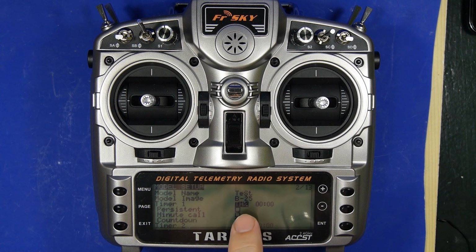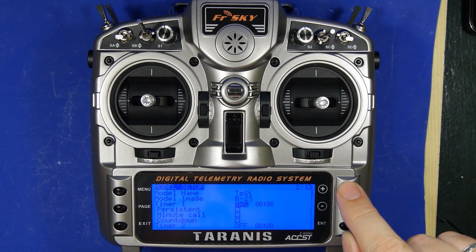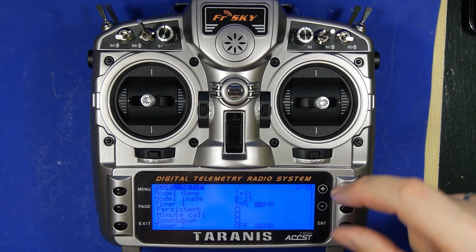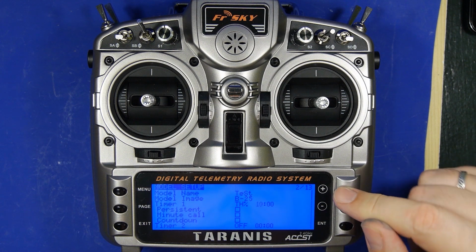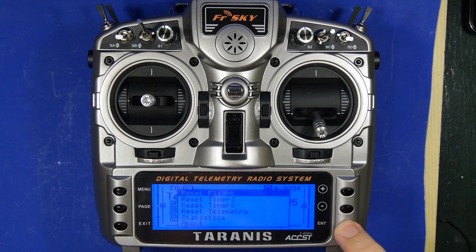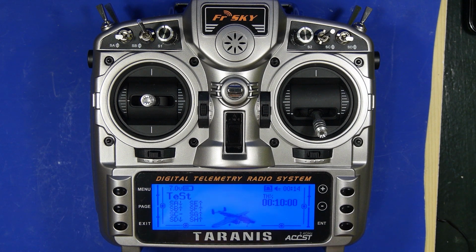With this function, throttle percents, for example, I will set 10 minutes, so I know I can fly with my battery for 10 minutes. With this function I will reset this timer to 10 minutes, and you can see this symbol, throttle percents.